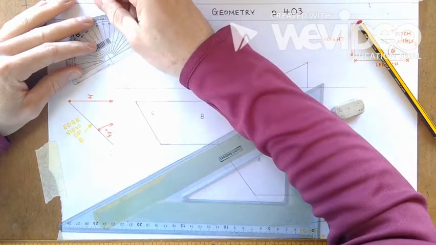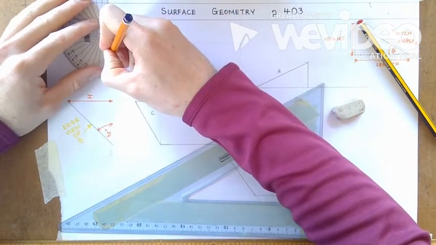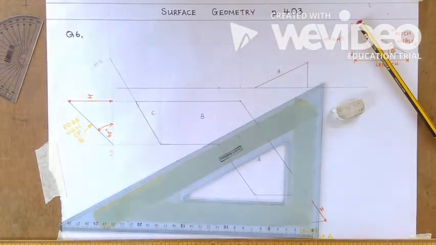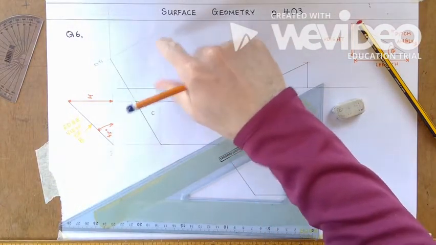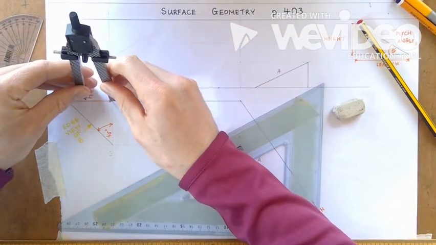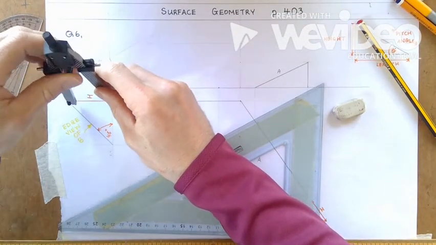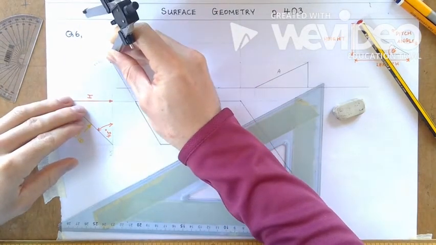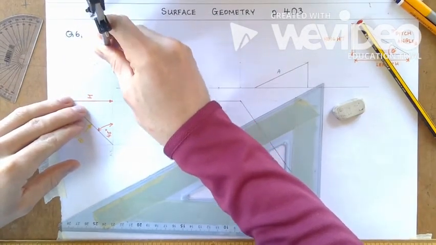We put that down, mark the angle of 60 degrees. Now for this question we don't know the width of C in plan view, but we do know the height of C because B and C in elevation share the common height. So what we can do now is take that height from B and mark that height on C.